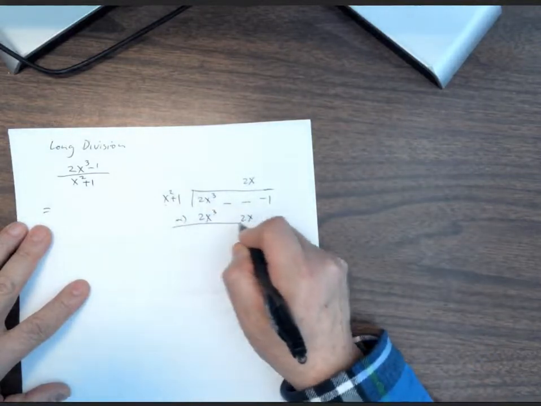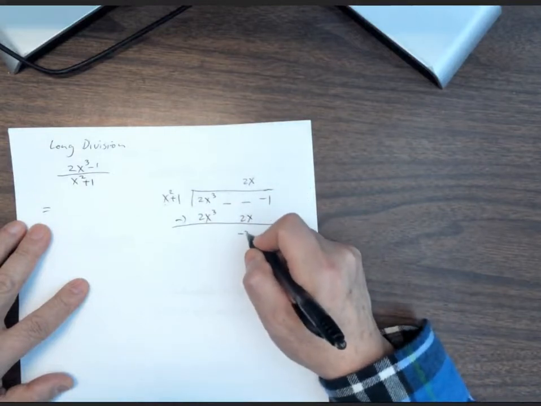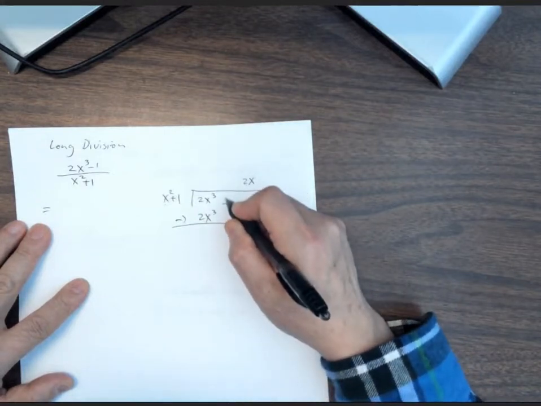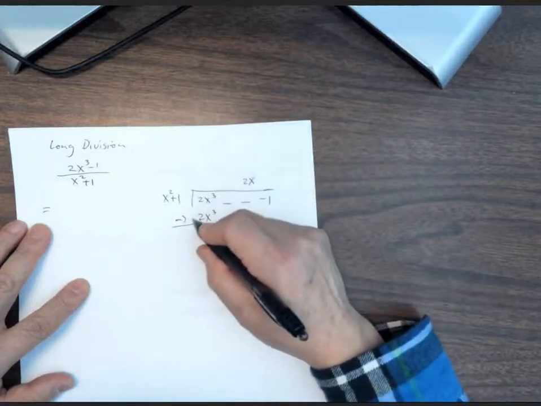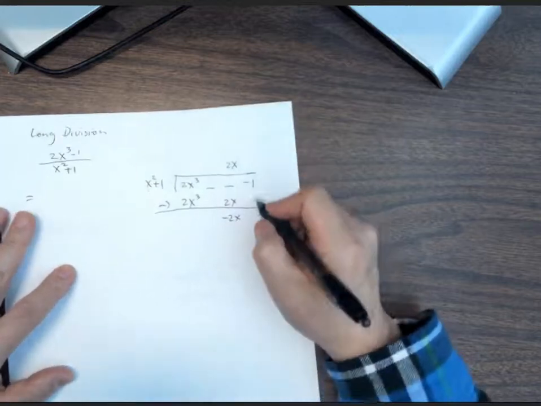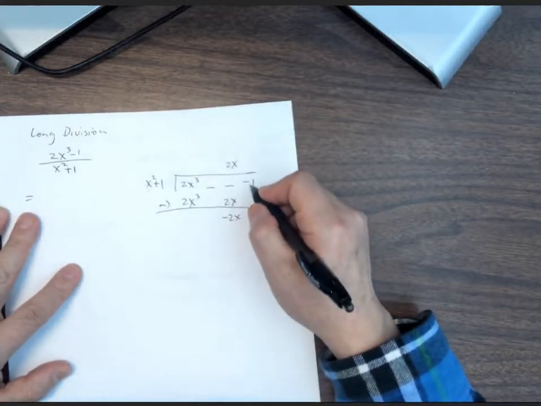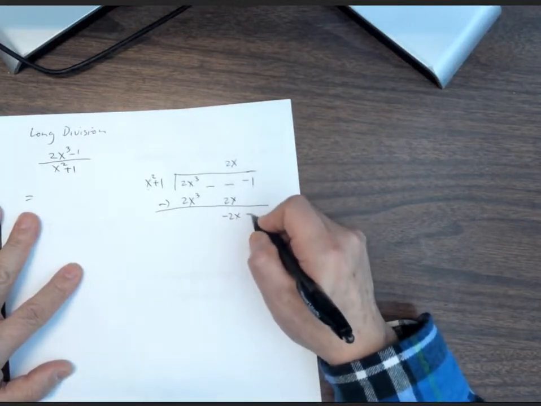Then do subtraction. 0 minus 2x is negative 2x. 0, 0, so it's 0. And the 2x to the third power minus 2x to the third power is 0. And then move the next term down. That's negative 1 there.